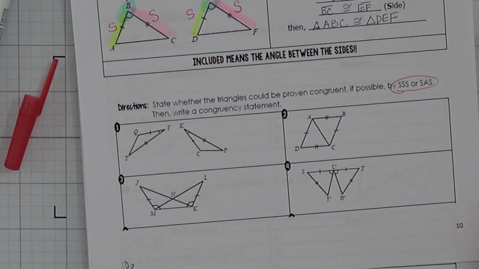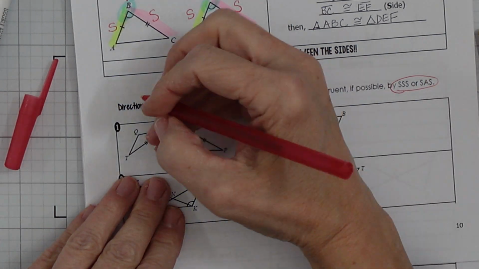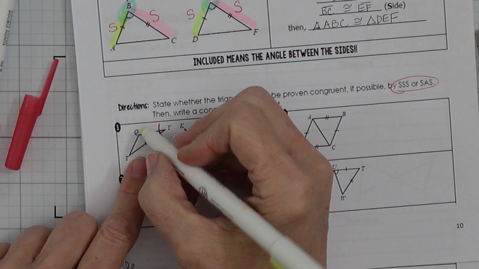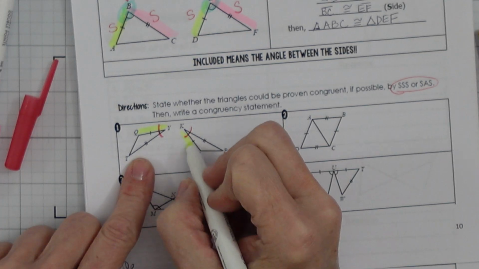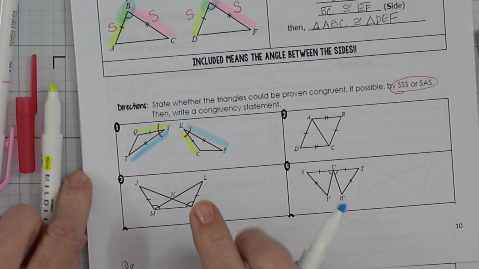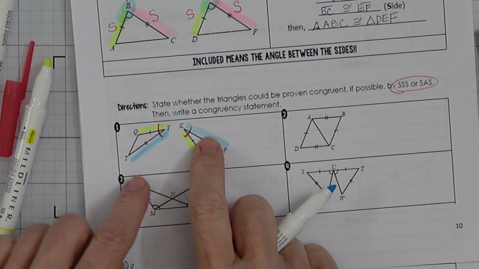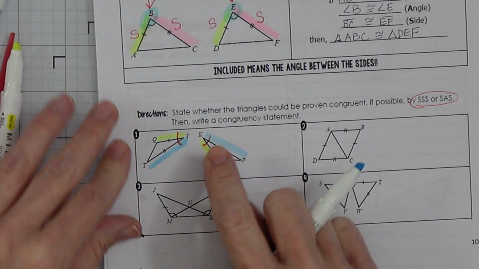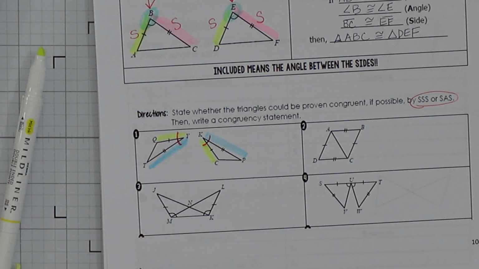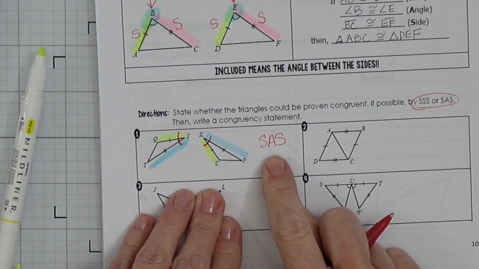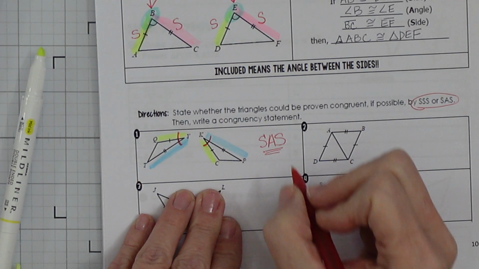So here's what we have to look at. I'm going to look at this one, and here's what I notice. I see angle Y and angle K, and then I see QY and KC. Then I see this TY and PK. So I see a side and an angle and a side. So yellow, angle, blue, yellow, angle, and blue. I like the color because it makes it very visual. So this is side, angle, side. Now you can either write it all out or you can just write the acronym.